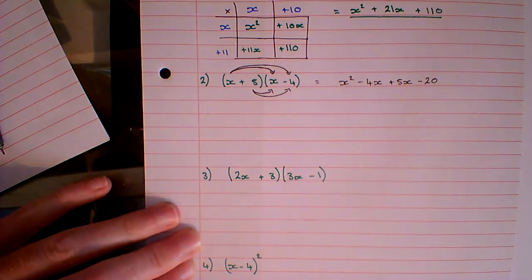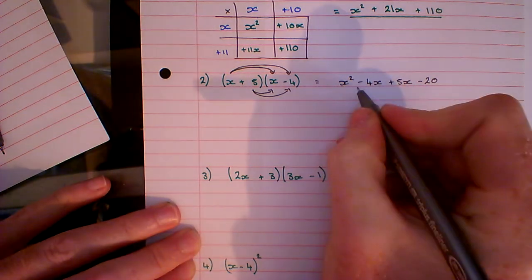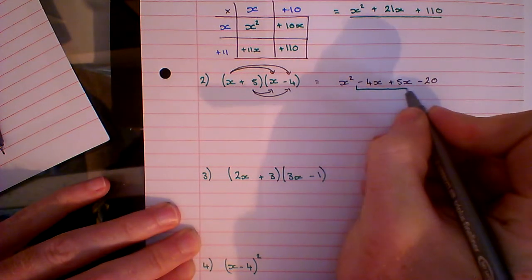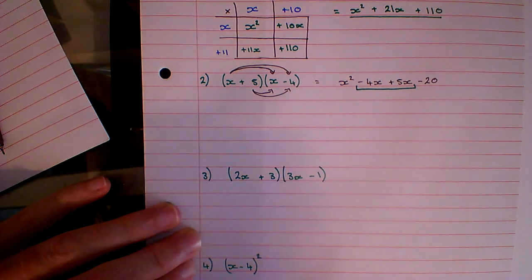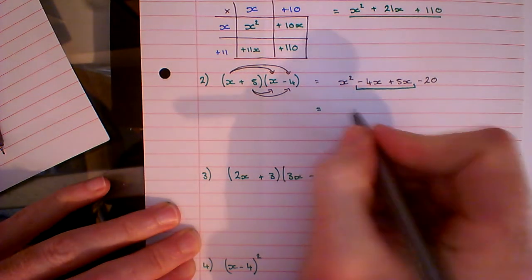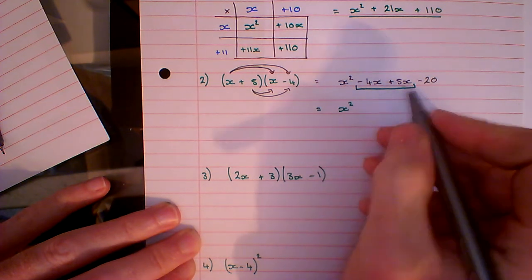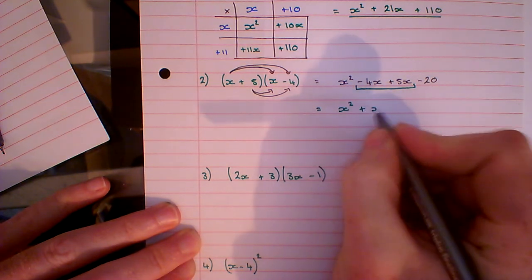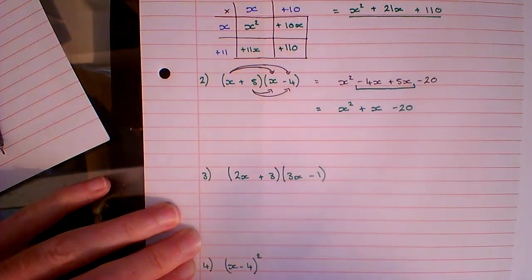So that's been fully expanded. And now to simplify, negative 4x and plus 5x, always those 2 terms in the middle. So let's gather them together. x squared, minus 4 plus 5, well, that's plus 1, so plus x minus 20, and that's my final answer.